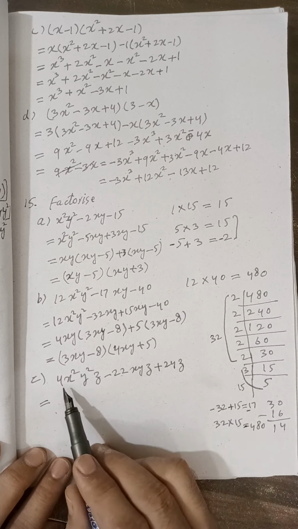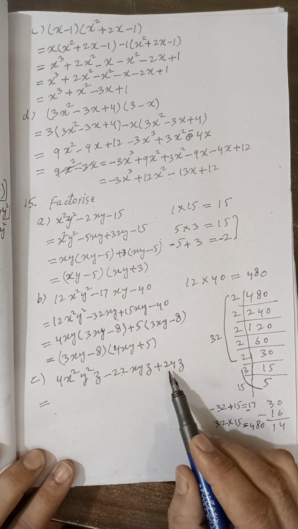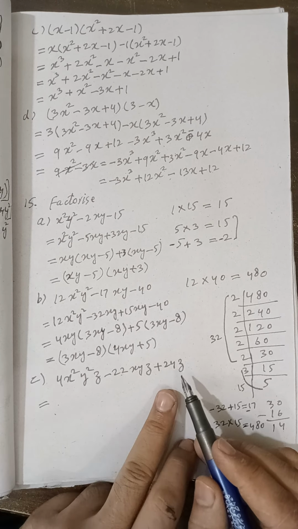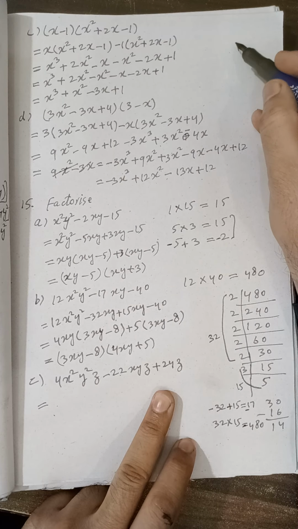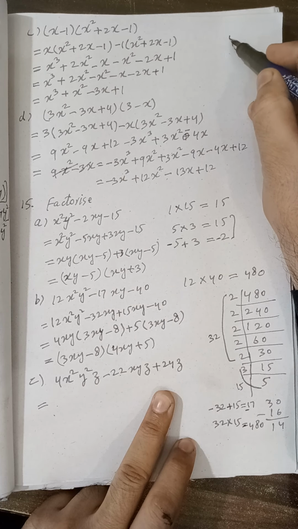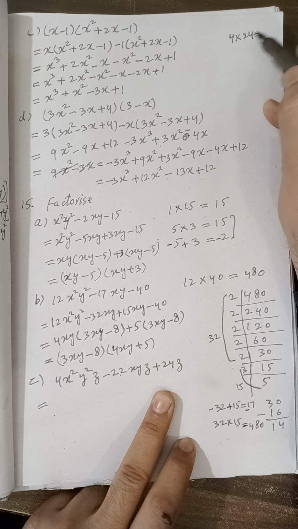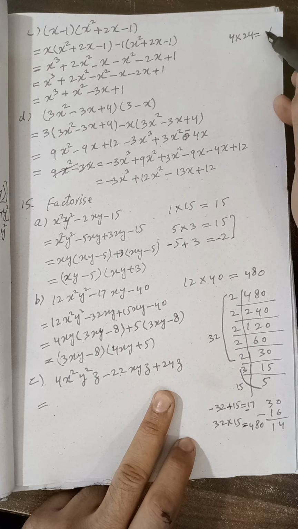Now you should multiply 4 by 24 and then you should find the pair. I am going to solve it here on the upper side of the page. 4 multiplied by 24, 4 4s are 16 and 4 2s are 8 and 1 carry, 96.